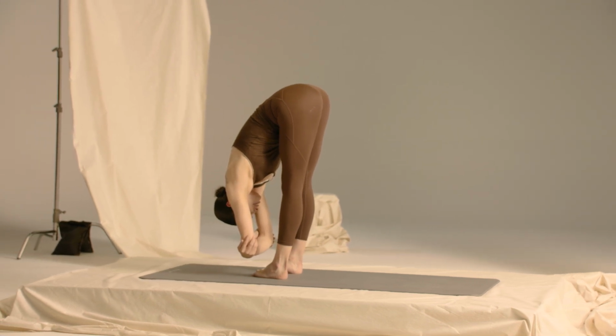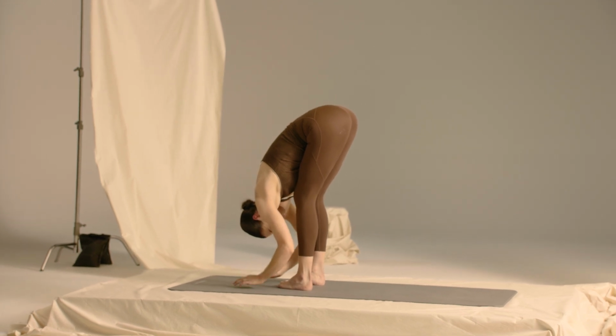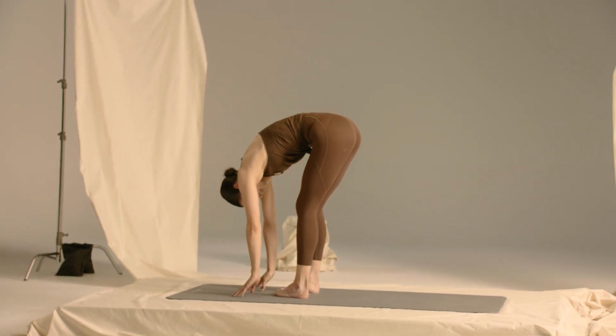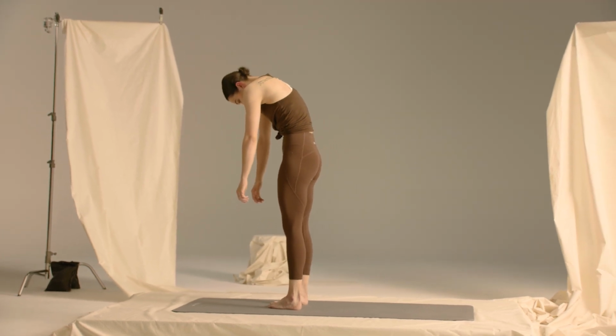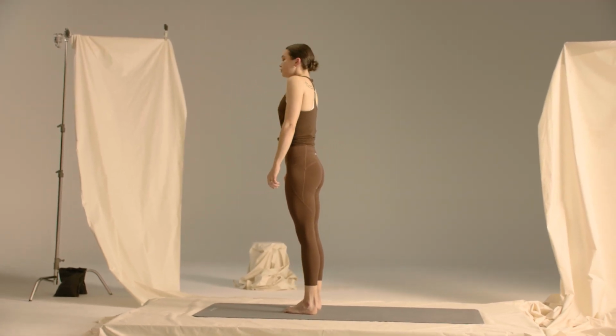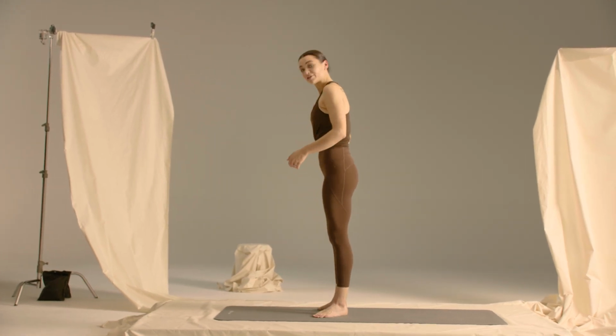Hold there for 3, 2, 1. Soften the knees, let go of the elbows, and let's roll up to standing nice and slowly. One little vertebrae at a time. Stack yourself back nice and vertical and tall, and then take your feet, pop them into first position. It's the opposite of what we just did.